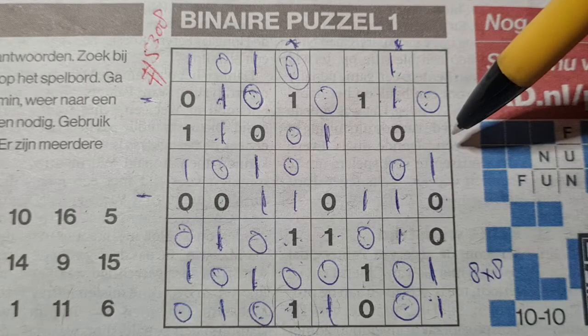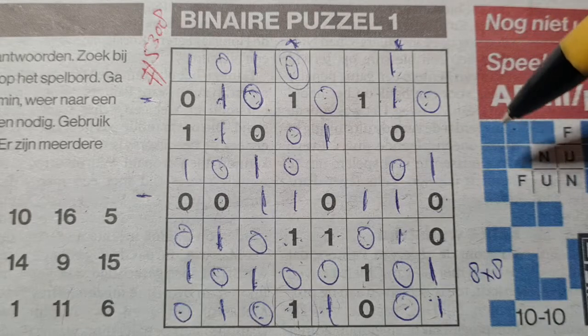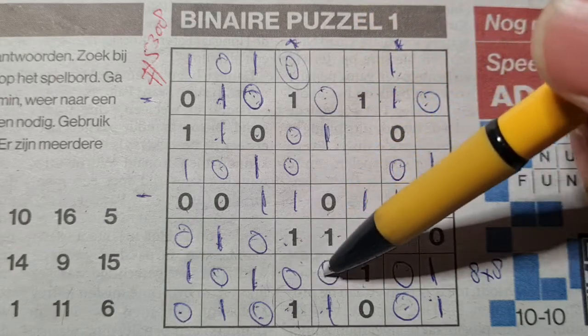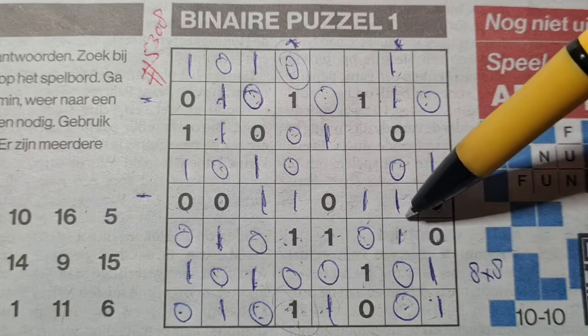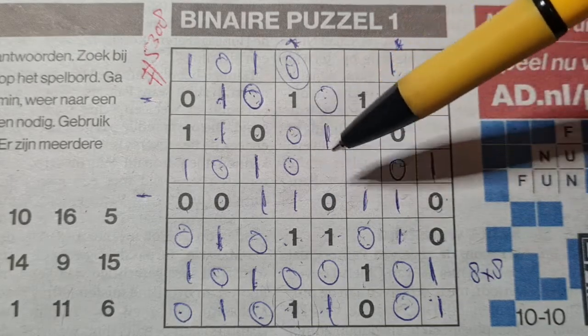Need to compare again. A lot of comparing here. Well, no. How about?